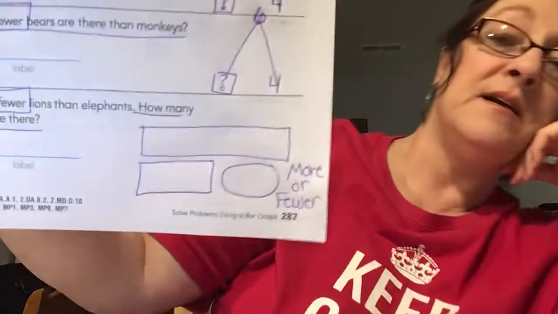Comparison bars, right? So you need to write your comparison bars over here. And remember, next to your oval, you always write more or fewer. See where it says more or fewer?